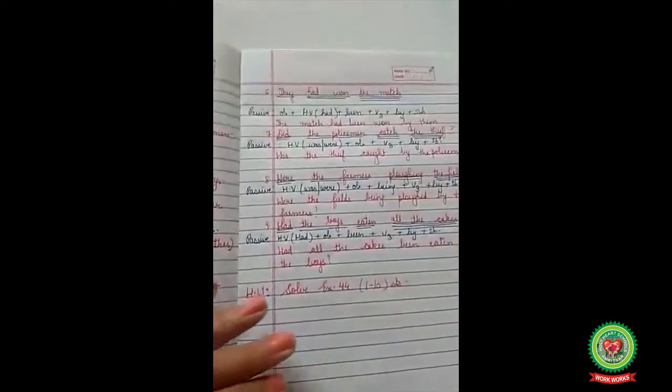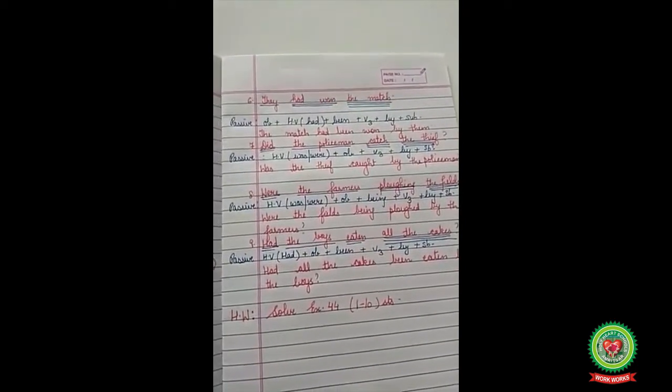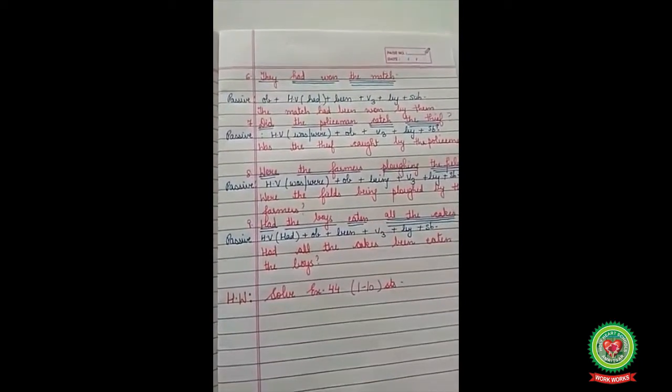We'll see one more example of perfect tense. They had won the match. Who? They. Subject. Had won, action verb, verb. What? The match. So object. The rule is the same. Object plus had plus been plus V3 plus by plus subject. So the answer is going to be: the match had been won by them.